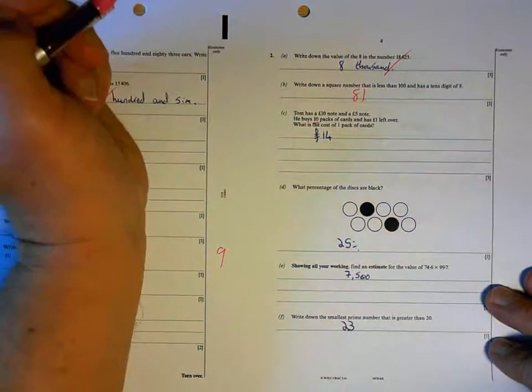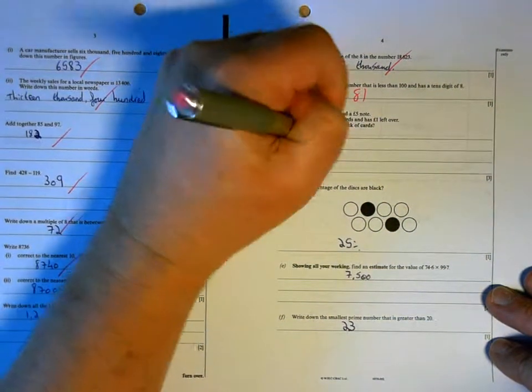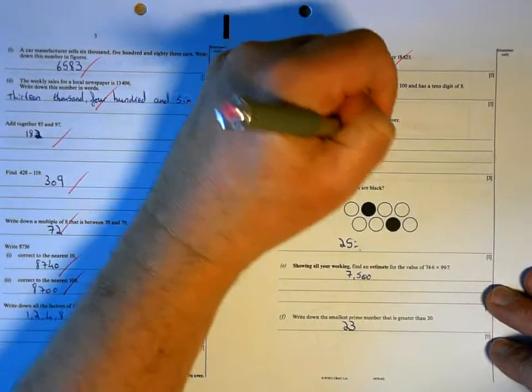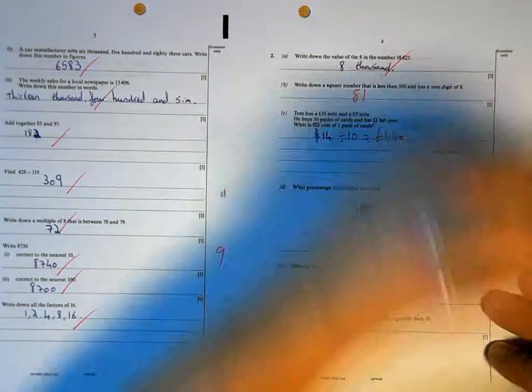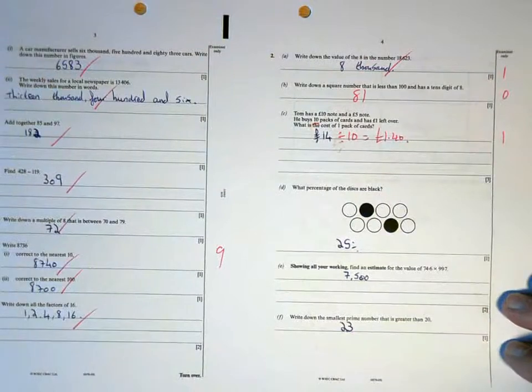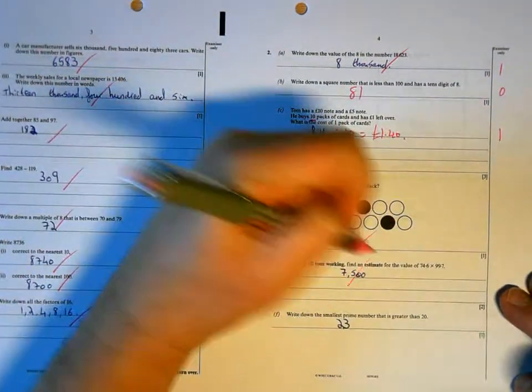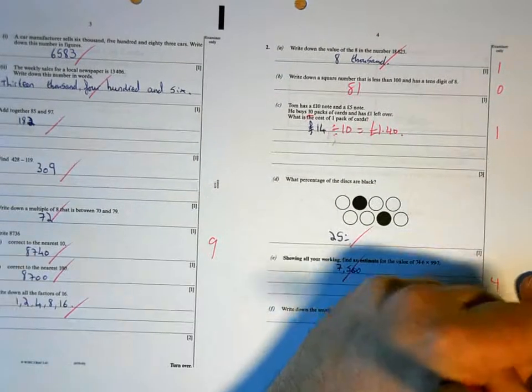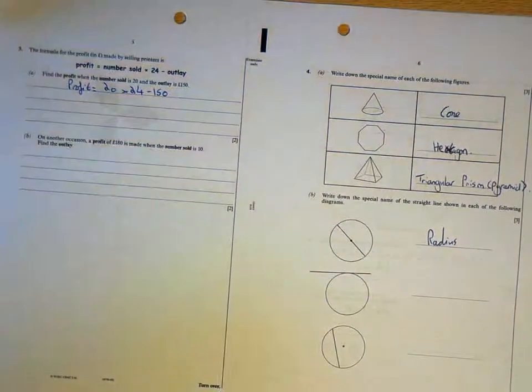14 is what 10 packs cost. So you have to divide that by 10 in order to get that. 25% is right, that is right, and that is right. Good. 4, 6, 15. Good start.